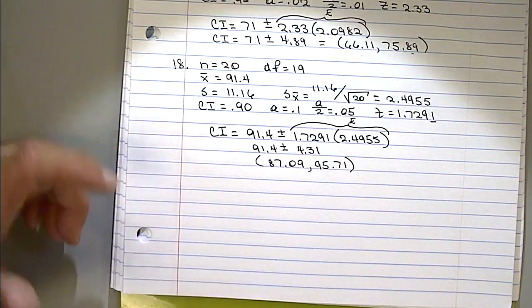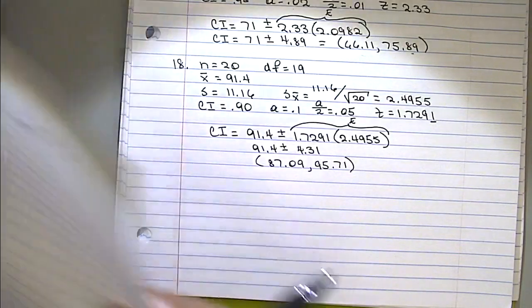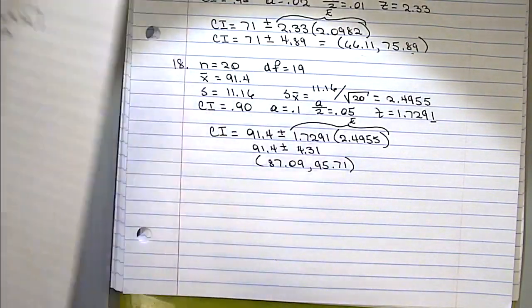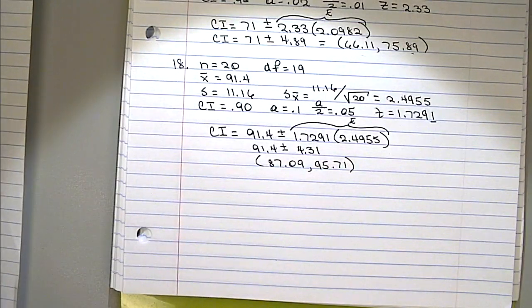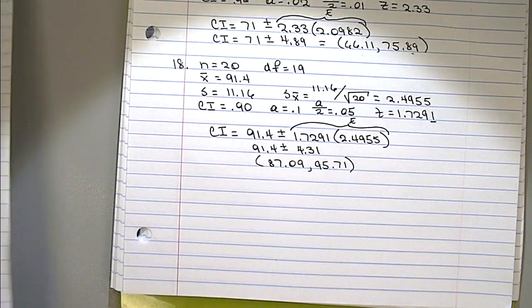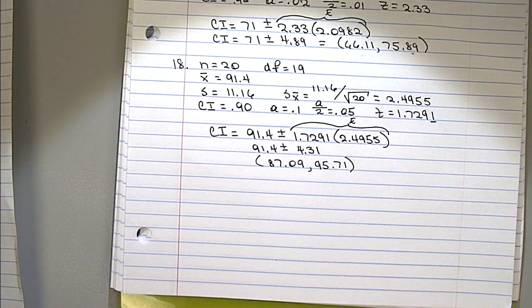Okay, it's the same way. Now I want you to work the next problem. See if you got this. Number 20 is your next one. I'll put it up here just in case you don't have your guided notes book. If you don't, you're going to have trouble anyway, aren't you?